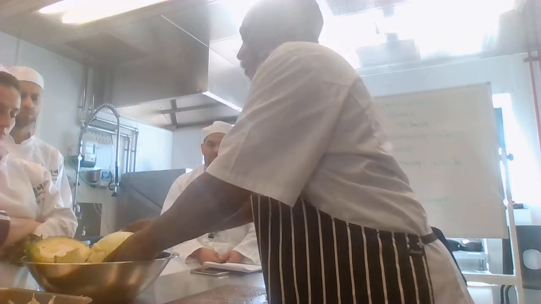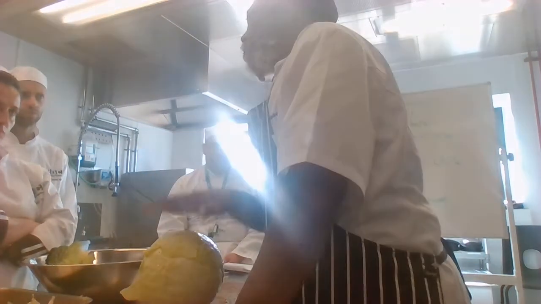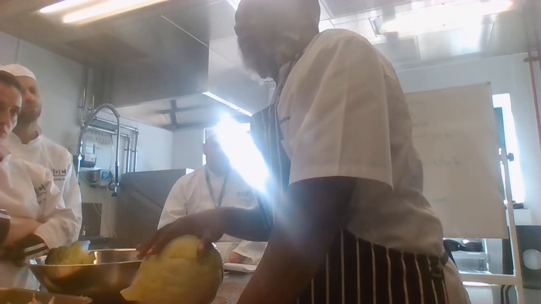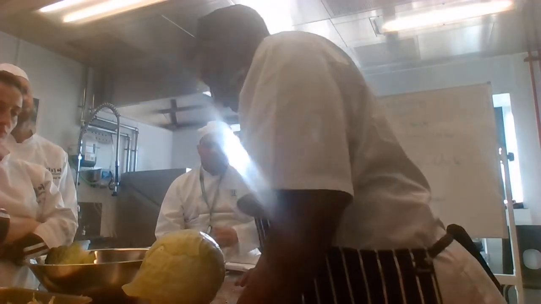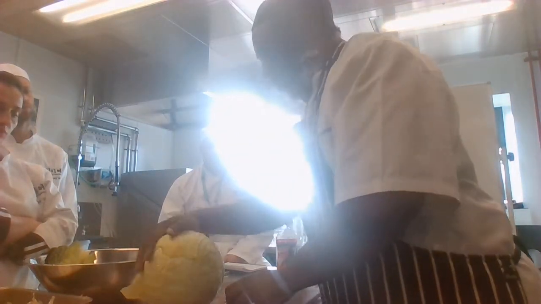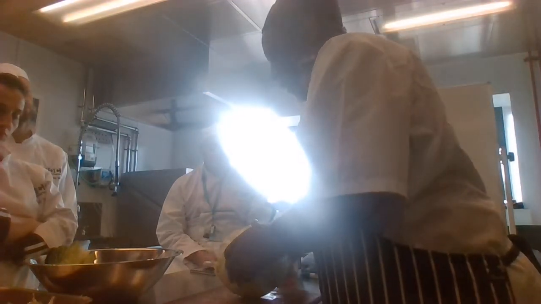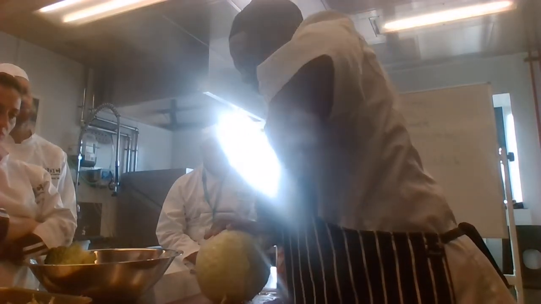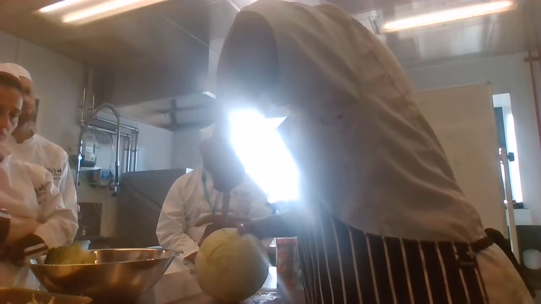This one, which is the more common one, is one you'd most probably get in schools and hospitals, and it's cheaper. And this is one you'd most probably see more in green grocers. It's cheaper, and it's more common. Once again, I'm going to cut it. Make sure the knife is nice and sharp. The bigger the knife, the better.